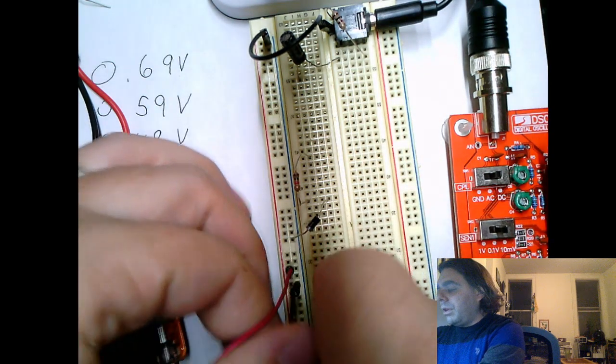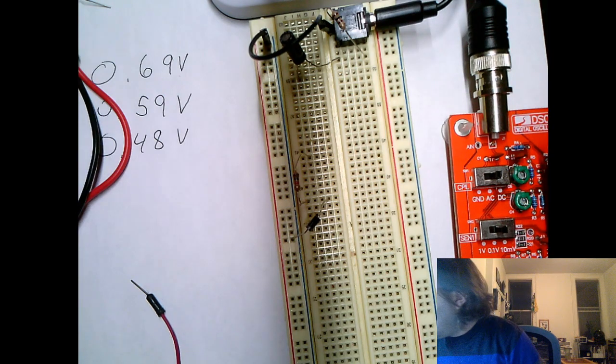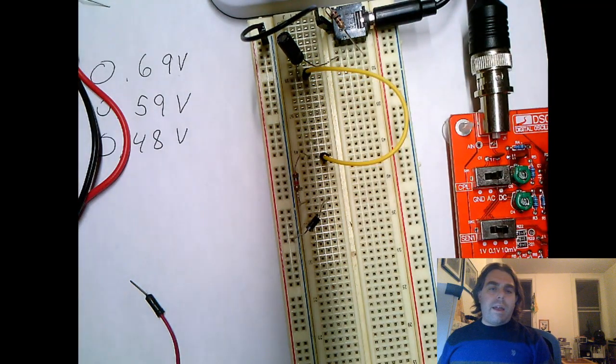I don't need it anymore. And I'm just going to unplug this whole harness because we're going to look at this as a passive circuit. And then I'm just going to take a wire and go from my DC blocking circuit up here through my diode. And I'm going to look at this on an oscilloscope.